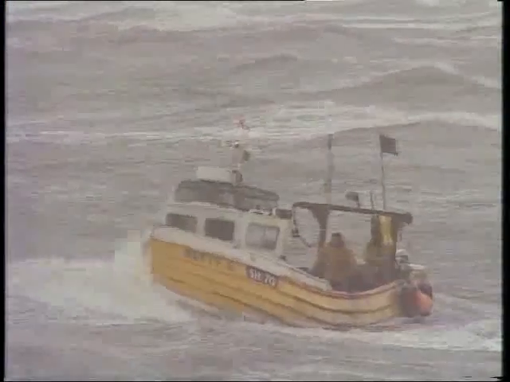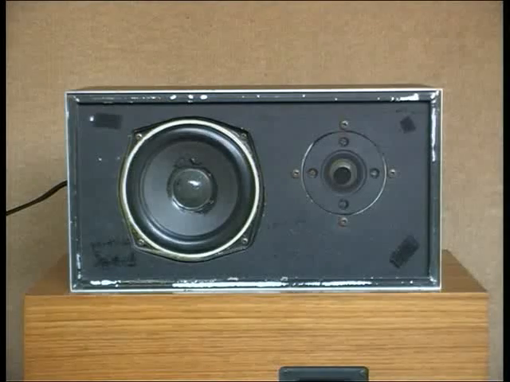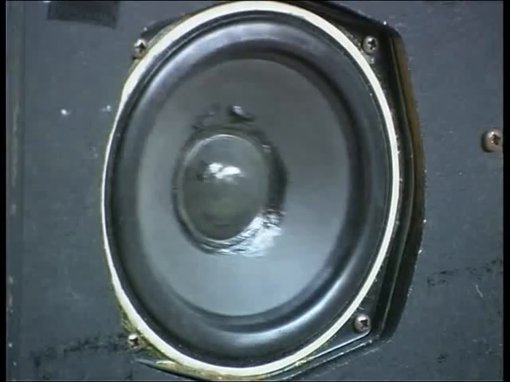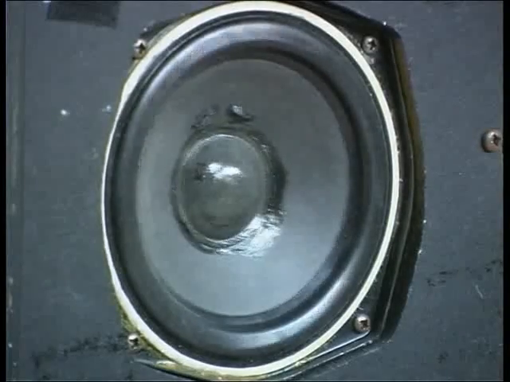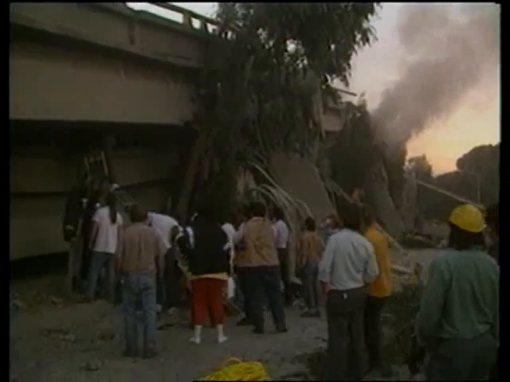Light waves and water waves are both transverse. Sound waves are longitudinal. They're a series of compression waves travelling through the air. Earthquakes are caused by both transverse and longitudinal waves travelling through the ground.